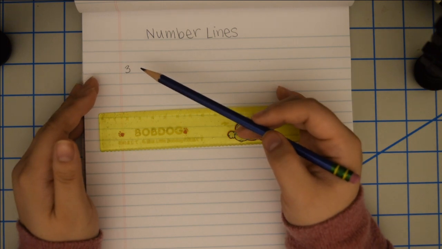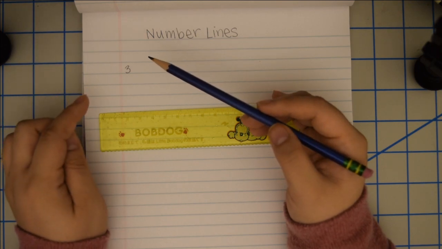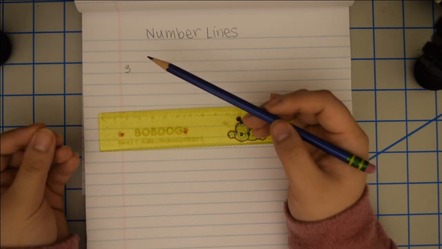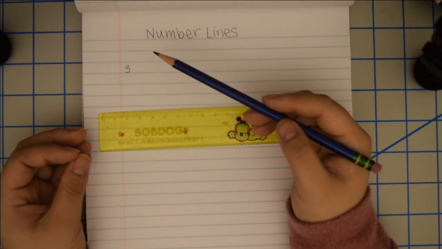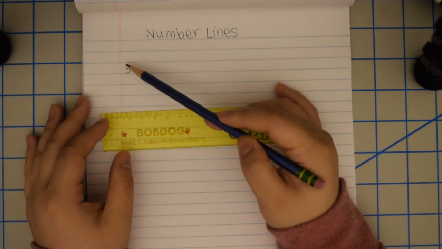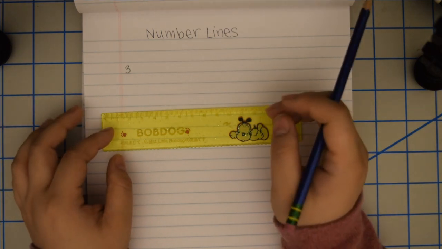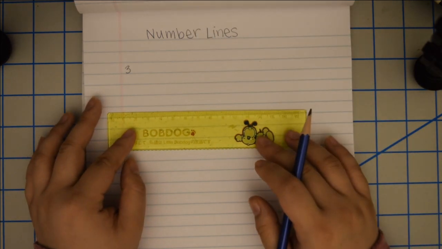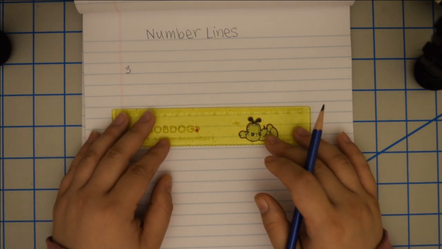You can also think of 3 as 3 ones. So 1 and another 1 and another 1 gives me 3. And it's 3 away from 0. Now, of course, then we have to ask the question, well, what is 1 and what is 0? But that's the idea that we're going to use when we plot this number 3 on a number line. So first things first, we need to actually draw a line, a number line.